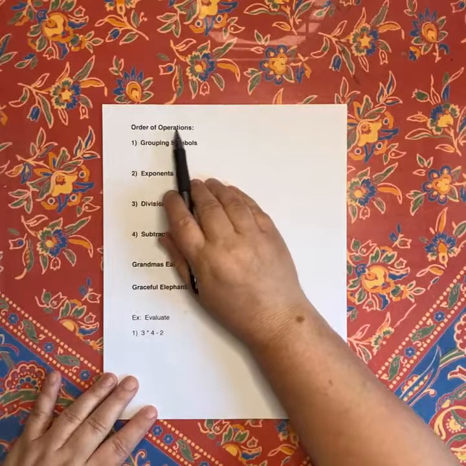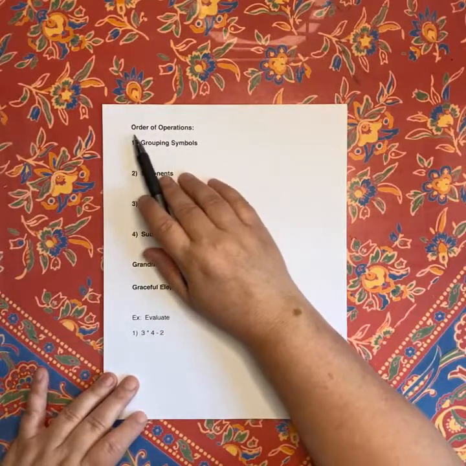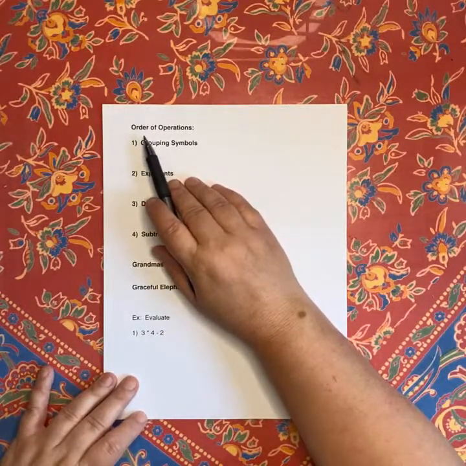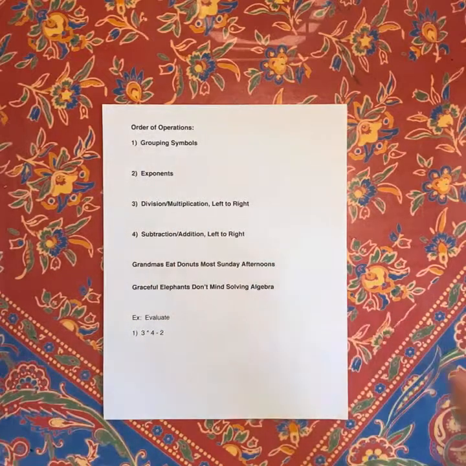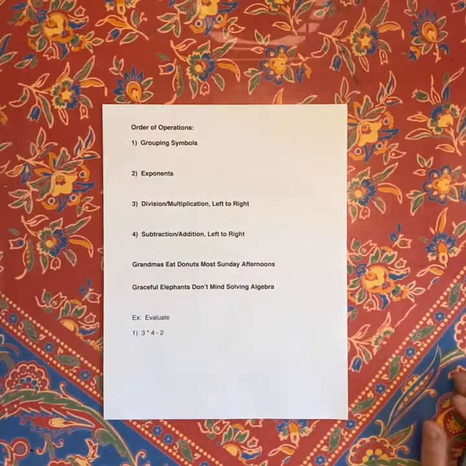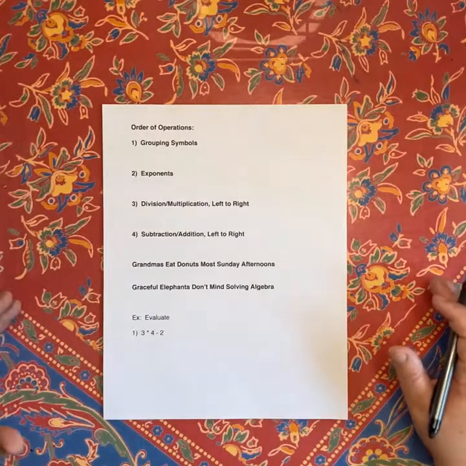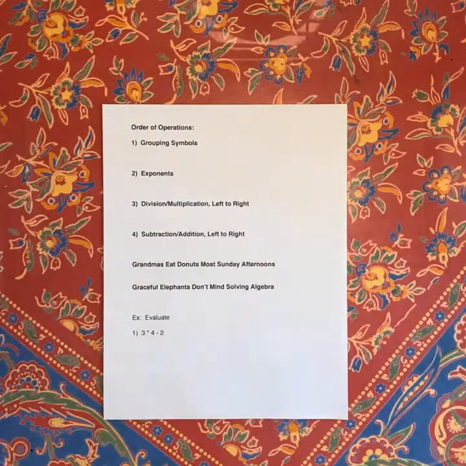The order of operations is literally, how do you decide what happens first when you're looking at a big pile of math? So here's the way that we're going to do it. And when I say we're, I'm saying this is the order of operations that is true for all of math.